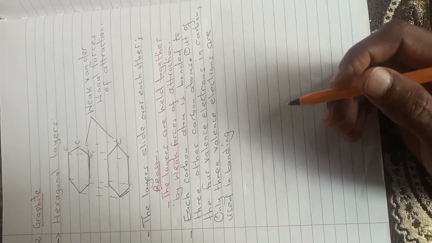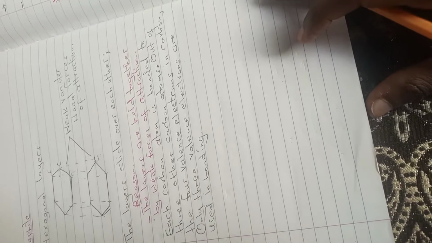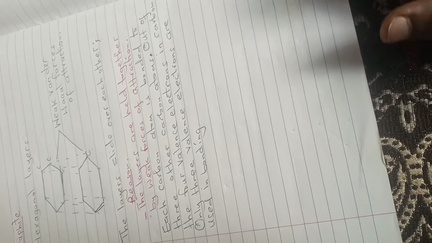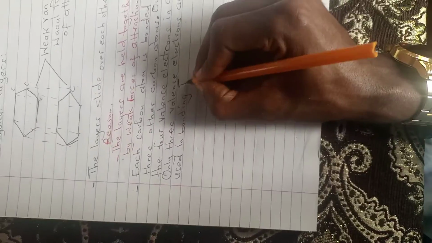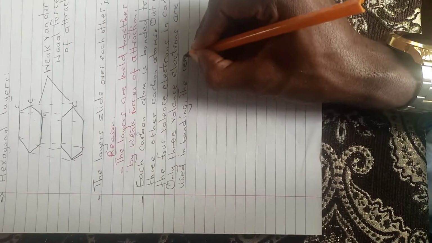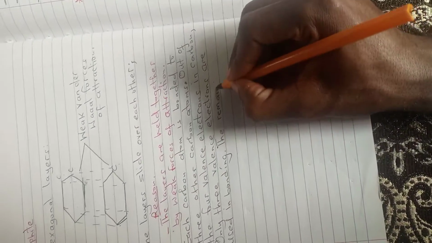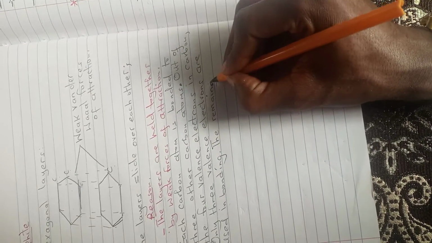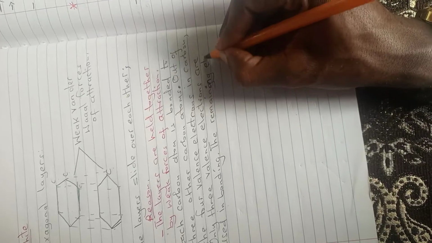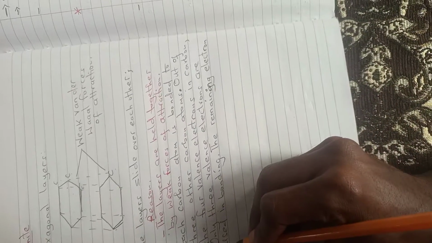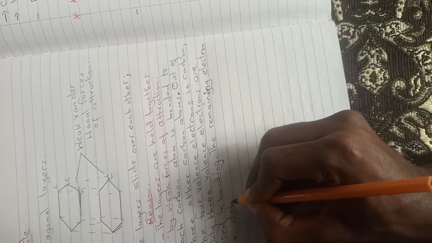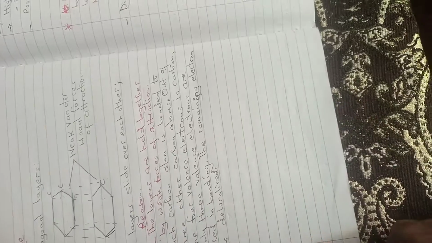So meaning that the fourth electron that remains out of the 4, after removing the 3 which have been used in bonding, is what you call the delocalized electron. The remaining electron is delocalized.